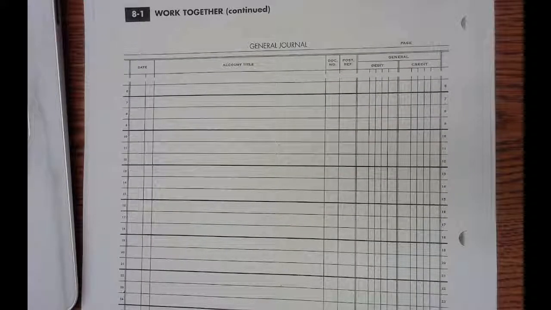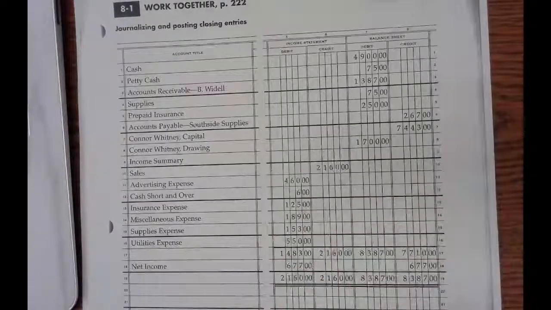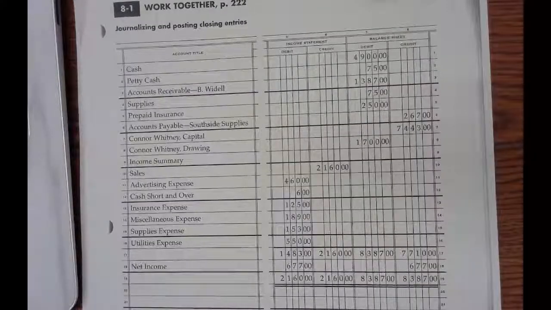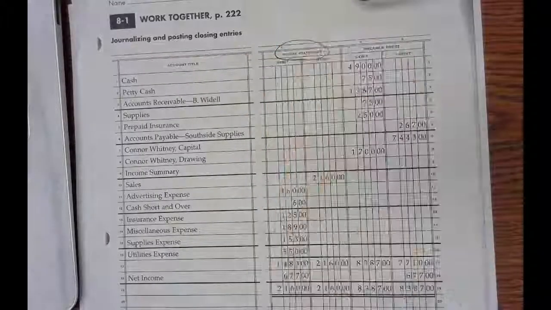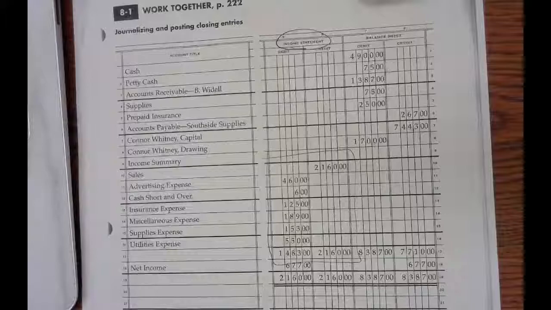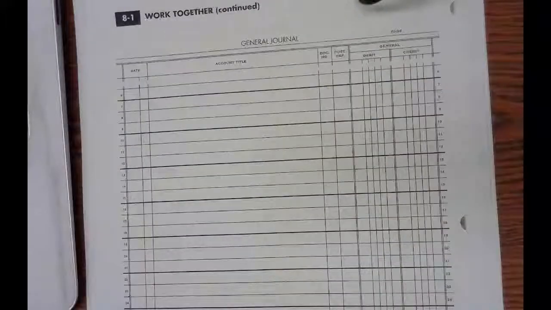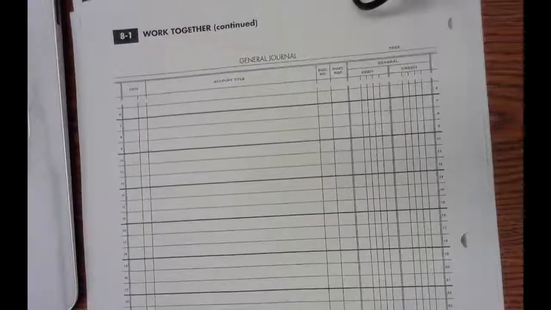In 8.1 on page 222, we are being asked to do the closing entries for a business. All of the closing entries are going to come from the partial worksheet that's given in the problem, and primarily we're going to be looking at our income statement columns right here for most of the information. In order to do closing entries, it's a 4-step process, but let's just get this started.